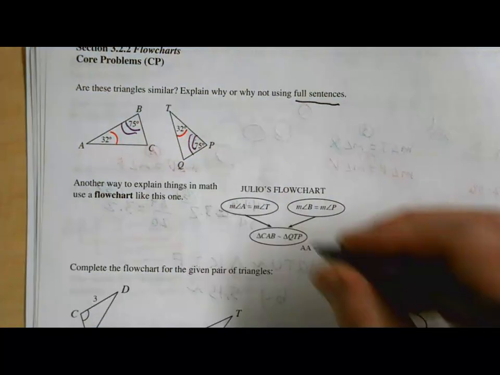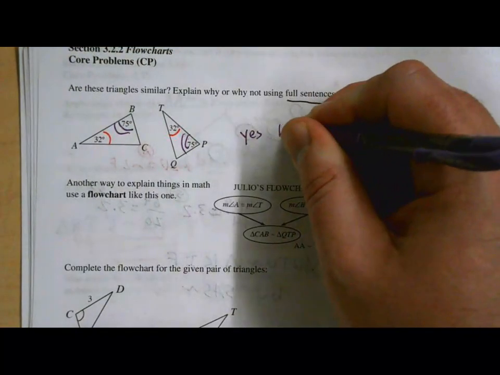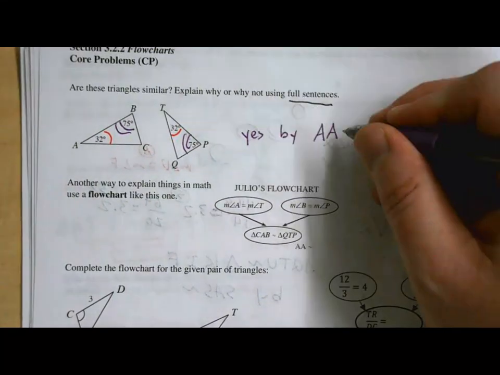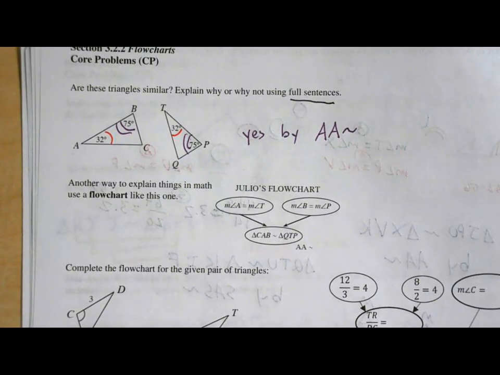So we're going to say yes, by AA. AA what? AA similarity. Don't forget your squiggle. If you said just AA, on a test I would have to take a point off, because this is not the only AA we're going to learn this year. There's angle-angle similarity, and there's also angle-angle congruence.